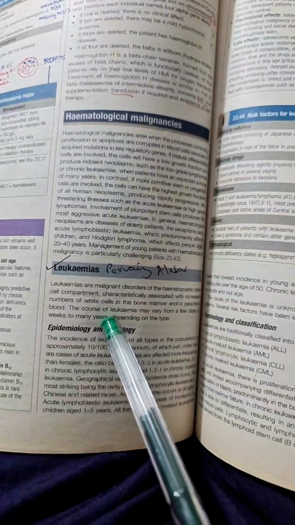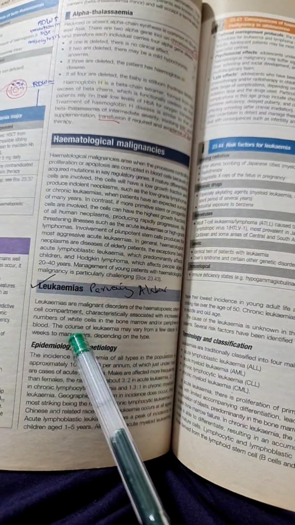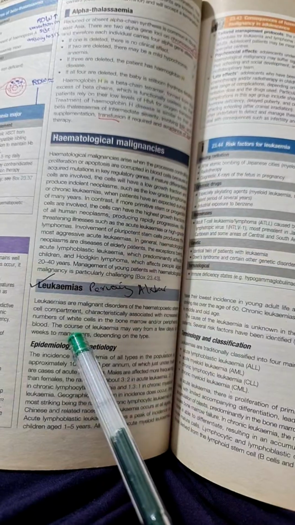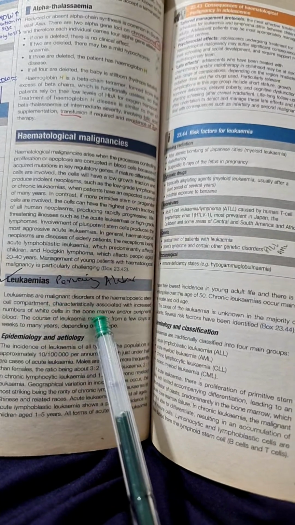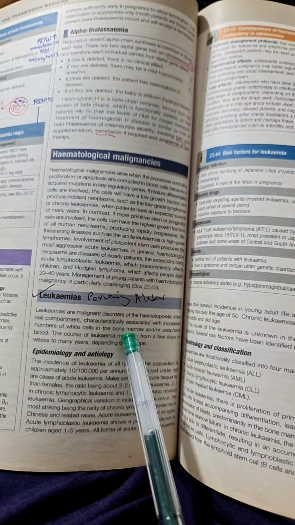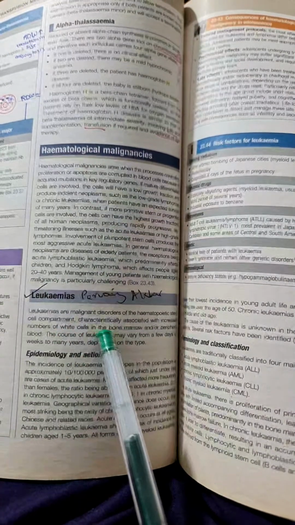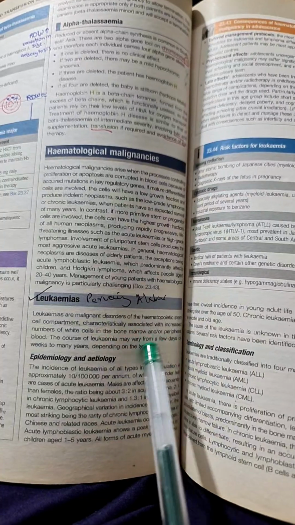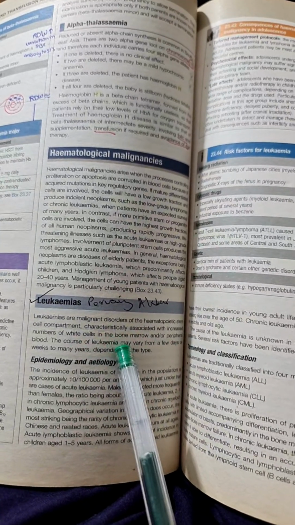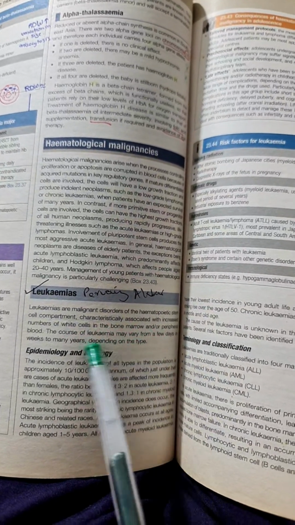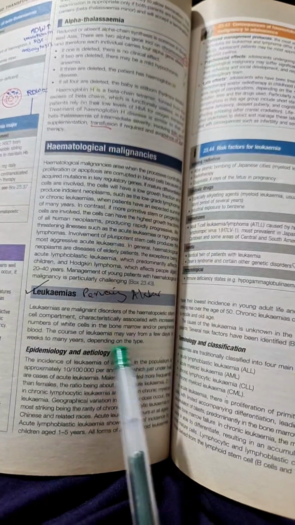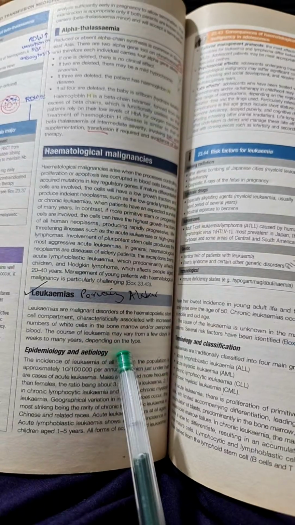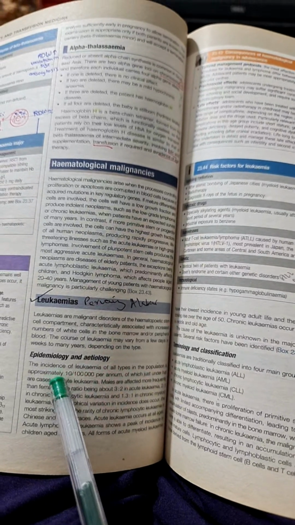Okay, so we are diving into leukemias. We are looking at what exactly they are. Leukemias are malignant disorders of the hematopoietic stem cell compartment, characteristically associated with an increased number of white cells in the bone marrow and/or peripheral blood. The course of leukemia may vary from a few days to many weeks to many years, depending on the type.